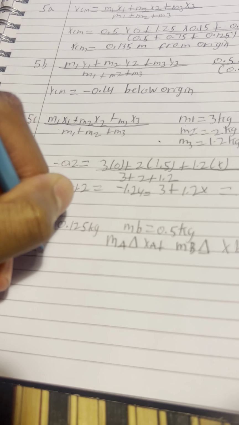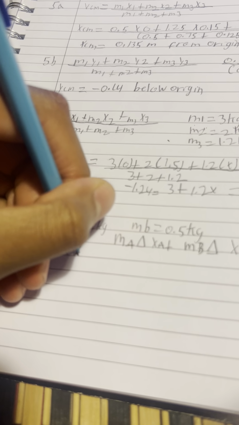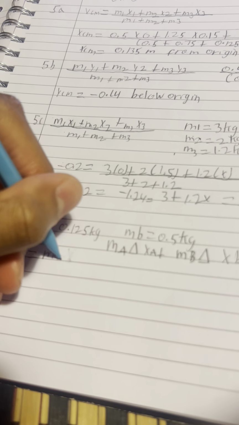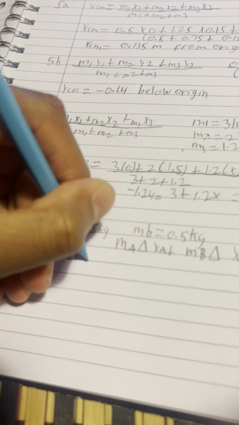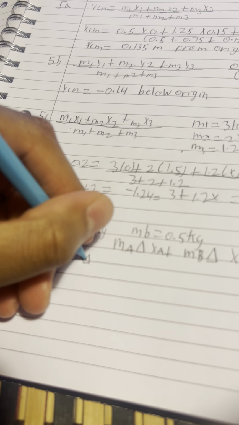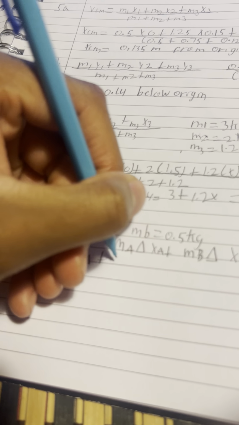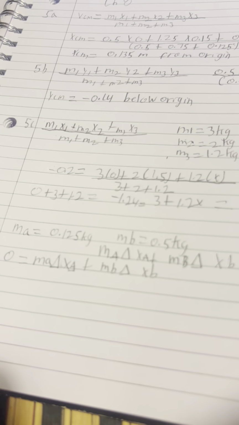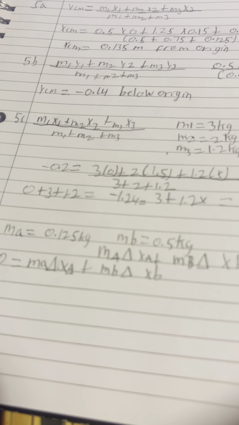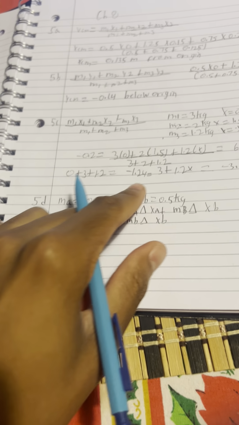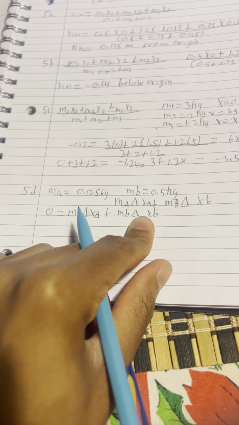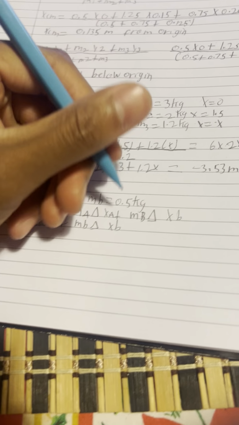So now, to break down the fraction, you do 0 equals MA triangle XA plus MB triangle XB. And now to break it down, I'll just write it on this side to save room so you can see how I'm doing. This is the formula, and now we're just breaking it down. All I did right now is add 0, but now I'm going to break it down more.